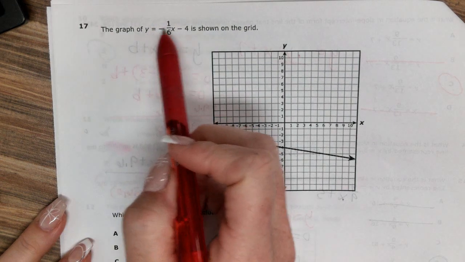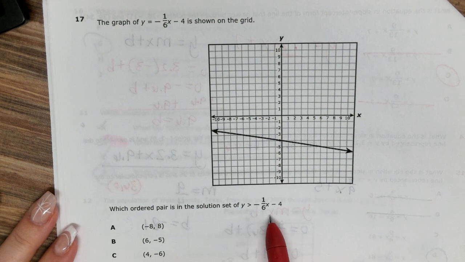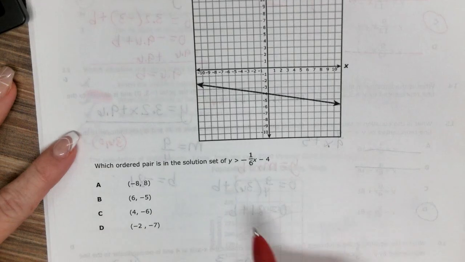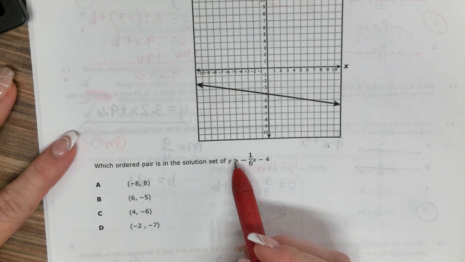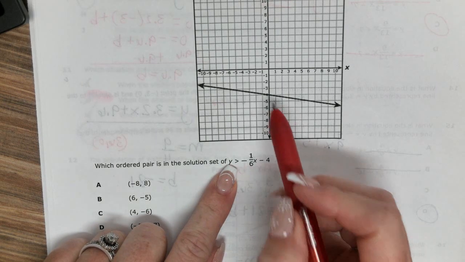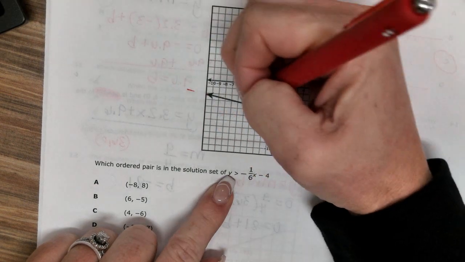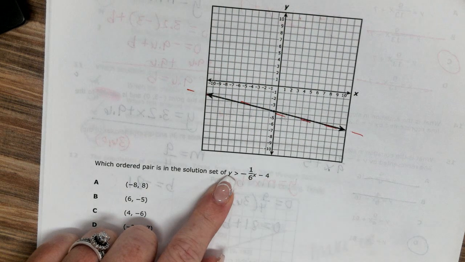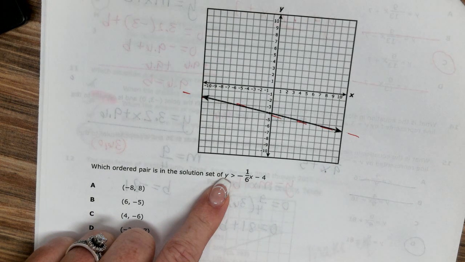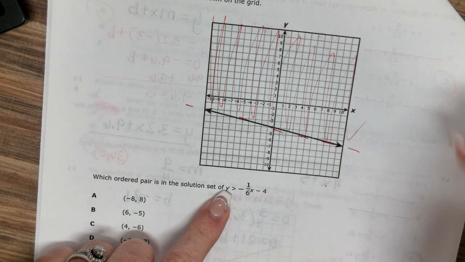They graphed this equation. Does everybody see it's graphed? But then they said, which ordered pair would be a solution if you change the equal sign to a greater than? But is everything else the same? The slope and the y-intercept the same? Okay, would this line be solid or dashed? So I'm just going to put dashes through it so we all know it's dashed. Which way would I shade for greater than? Up. Greater than means go to the sun.